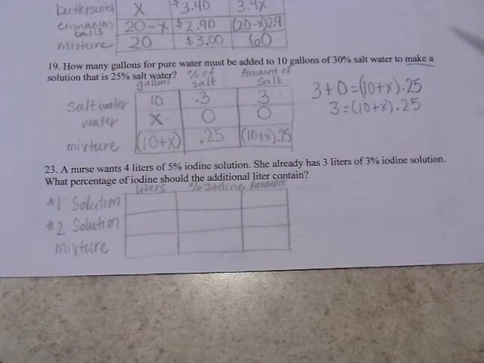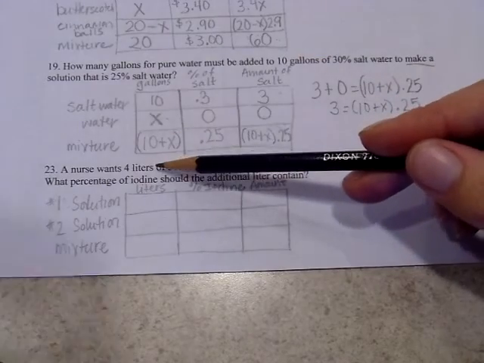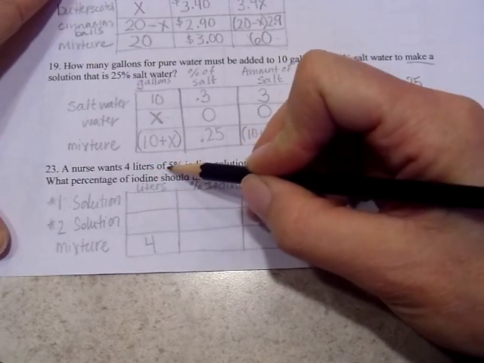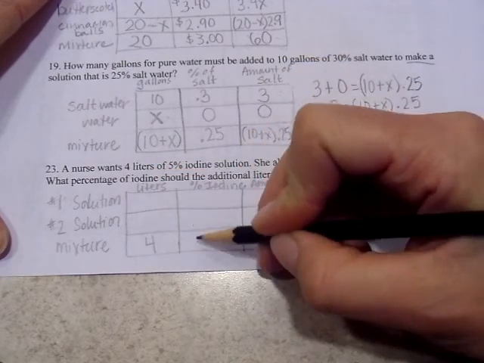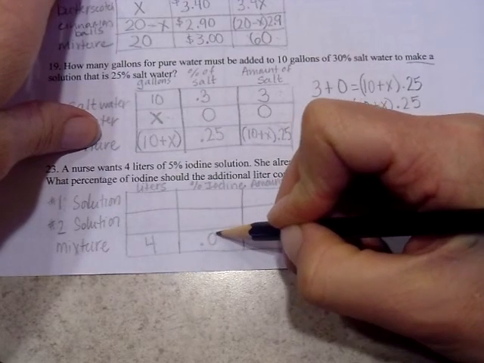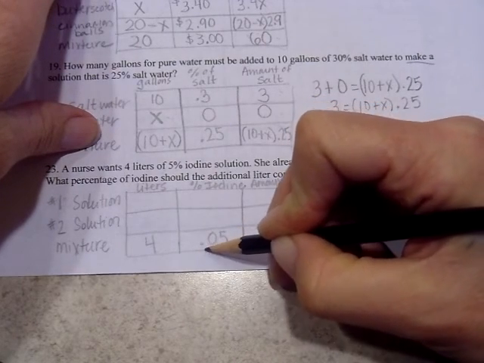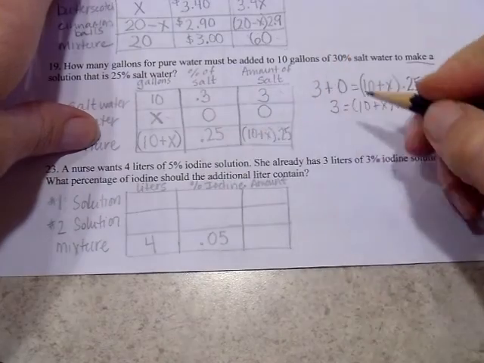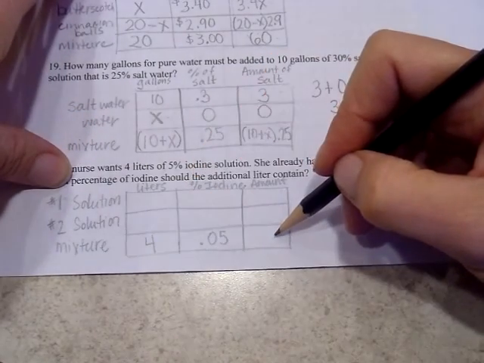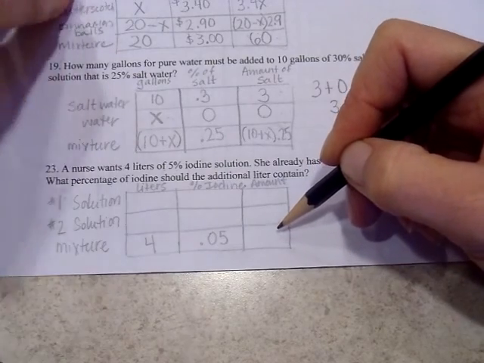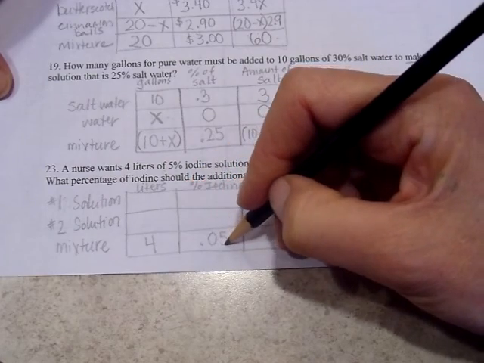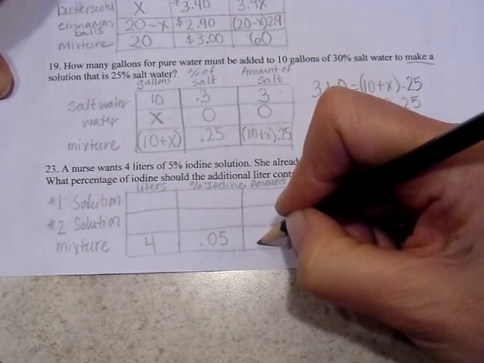All right. She wants 4 liters. So that's what the end product, or the mixture, is, right? 4 liters. And she wants it to be 5% iodine. Careful writing that percent. Don't just write 0.5, right? Because it's over 100. 5 over 100 would be 5 hundredths, not 5 tenths. And then we will also know the end product of that, right? What is the amount of iodine in that? If you multiply 4 times 0.05, you should come up with 0.2.